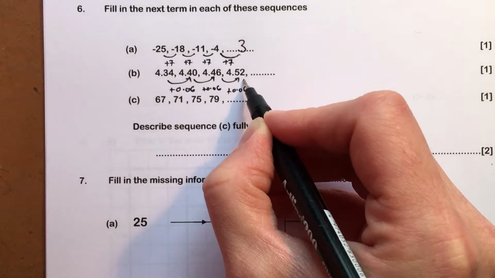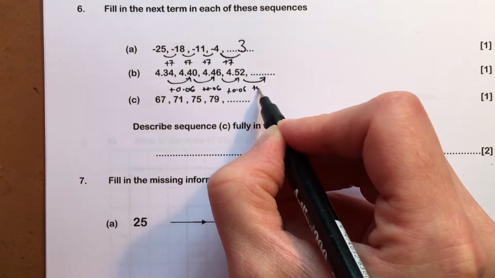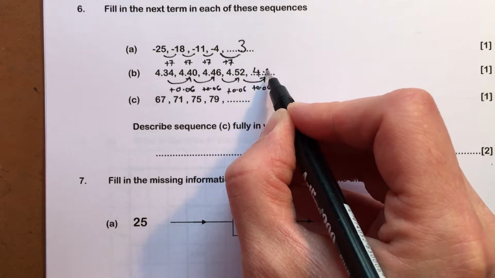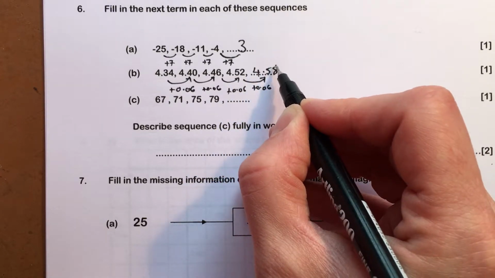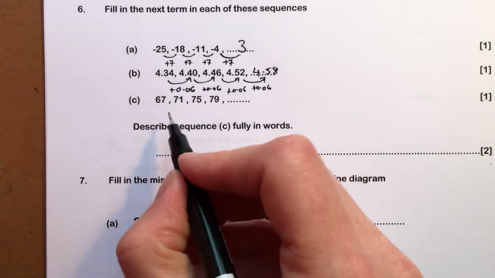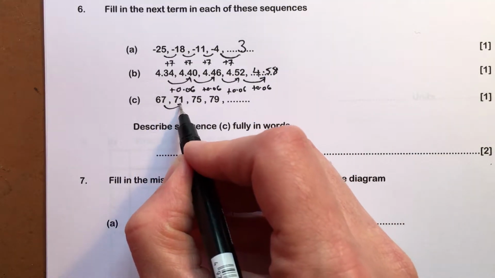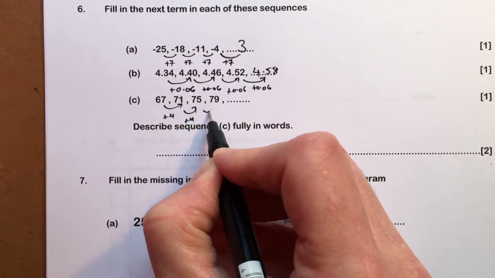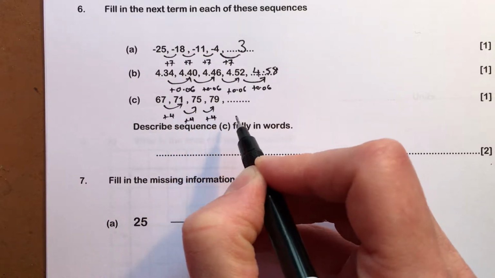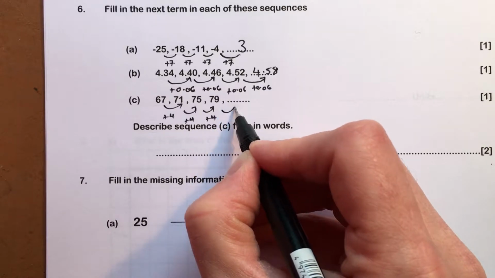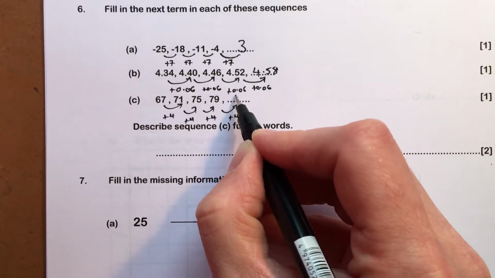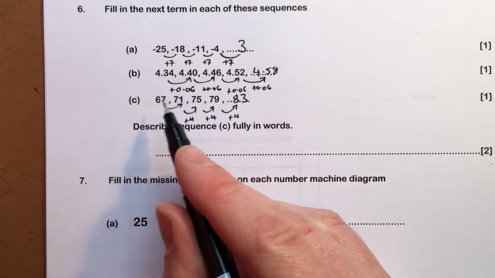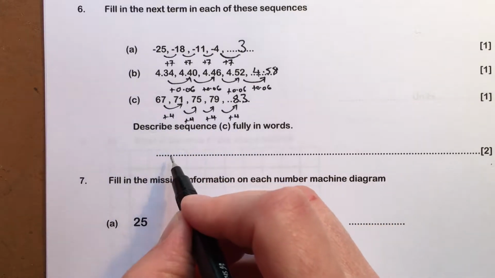So the answer will have to also have had 0.06 added, which would take us to 4.58. Next one then. Adding 4 to get to there, adding 4 to get to there, and adding 4 to get to there. Well, that's fair enough. We'll add 4 to get to there. Answer will be 83. Describe sequence C, this one fully in words.